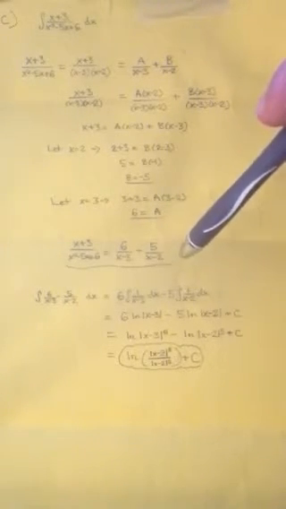And then to solve for A, we isolate it by making x equal to 3. So this term here will cancel out to 0. Then we are left with 3 + 3 equals A times (3 minus 2), and simplified, 6 equals A. So then we can rewrite this original fraction as 6 over (x minus 3) minus 5 over (x minus 2).